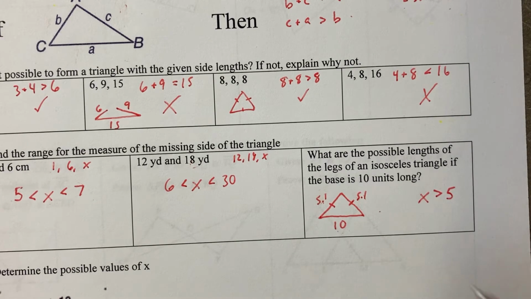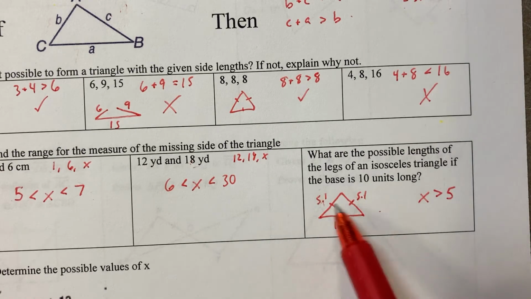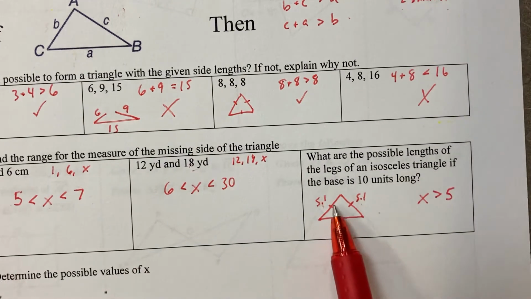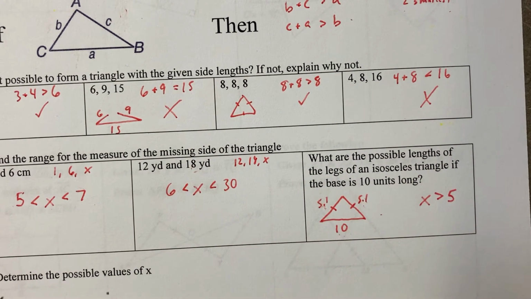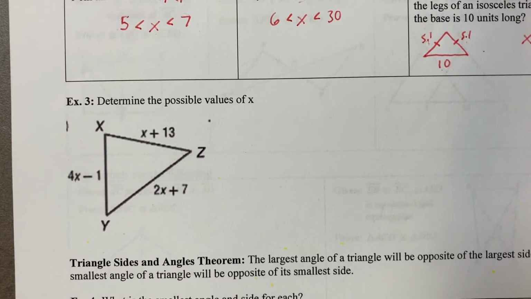And that's it. We could go up forever. Can you do 7 and 7? Can you do 8 and 8? Can you do 100 and 100? Sure can. There's no limit to how big they can be, but it just has to be greater than 5. All right. Pause, rewind, review, do whatever you gotta do.